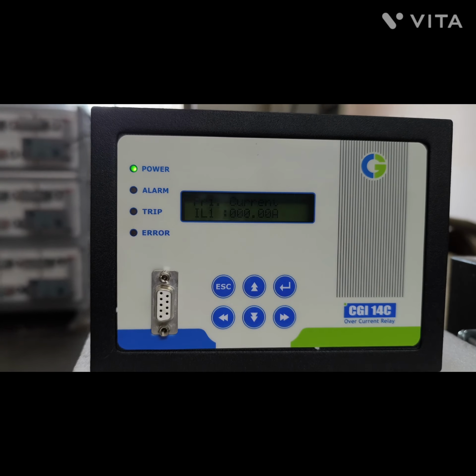This password is 002. So at the starting itself, I am clicking right, and if you press down here, 002. Once you enter that password, it will enable the changes for half an hour. So the password will be active for half an hour. Within half an hour we have to change whatever is required.